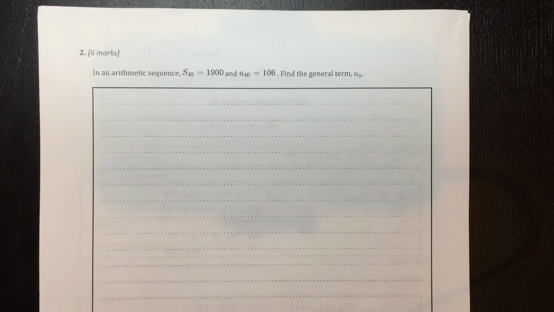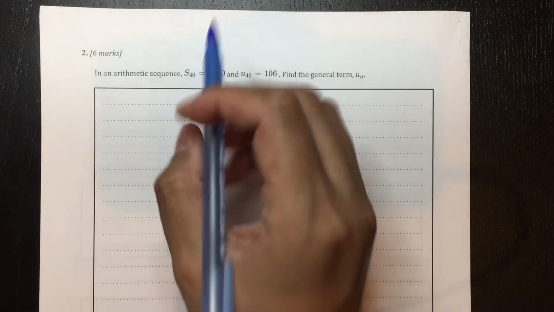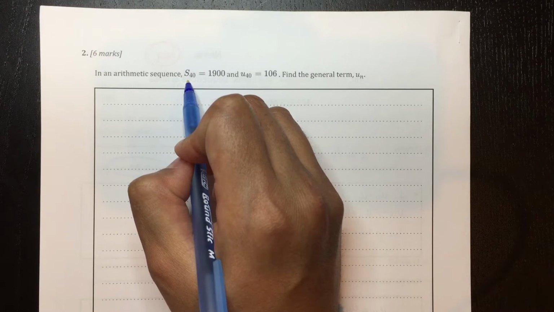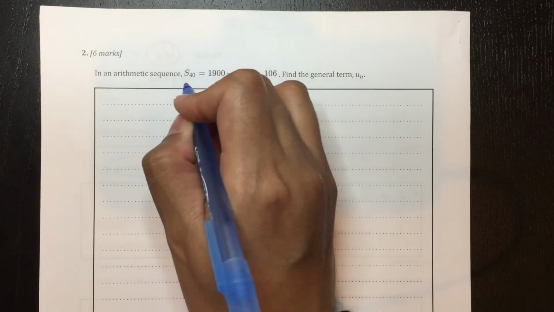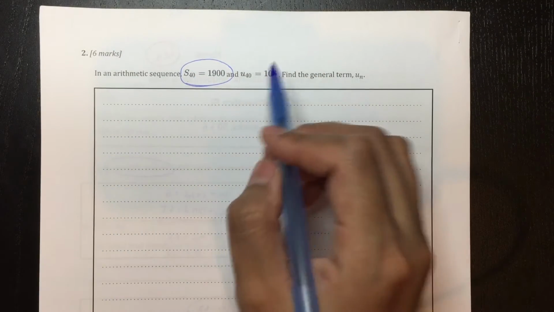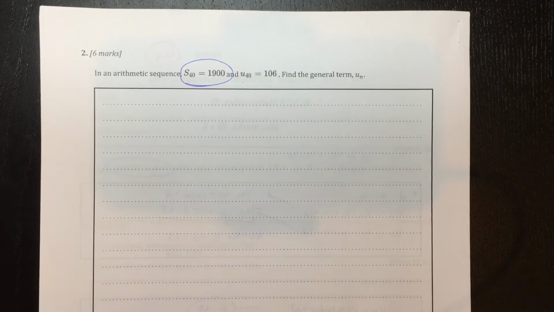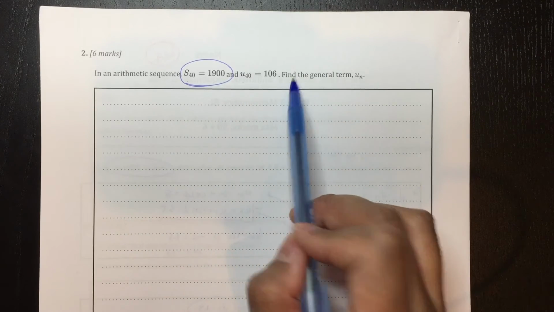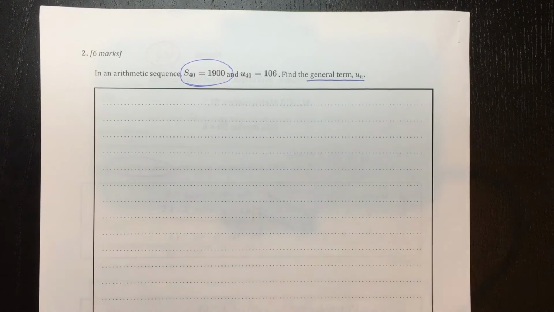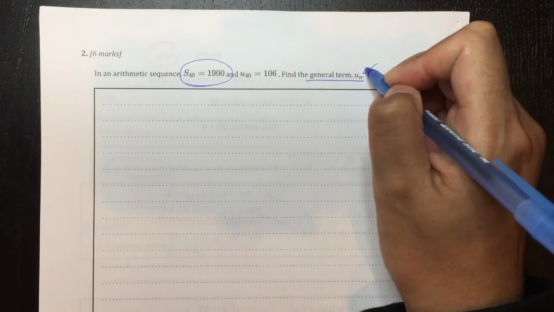Question number 2. In an arithmetic sequence, I have the sum of the first 40 terms provided here, and then I have the 40th term value of 106, right? So now I have to find the general term Un. What this question is asking for is the general term Un.